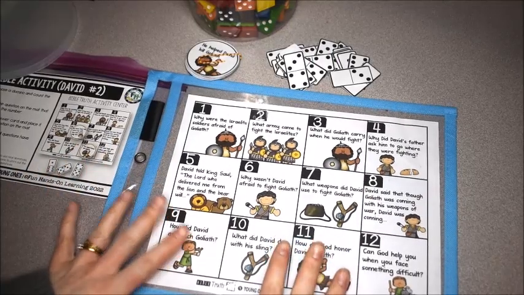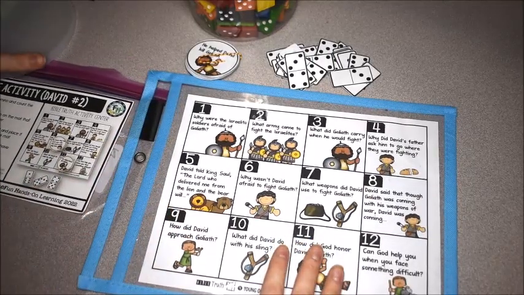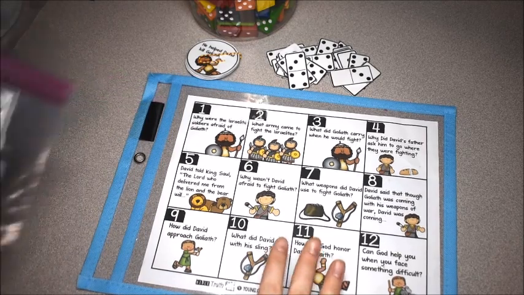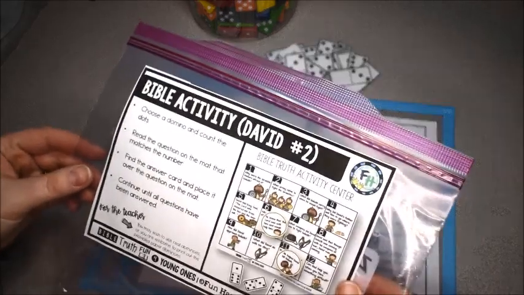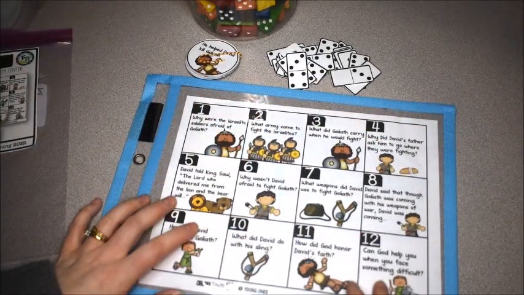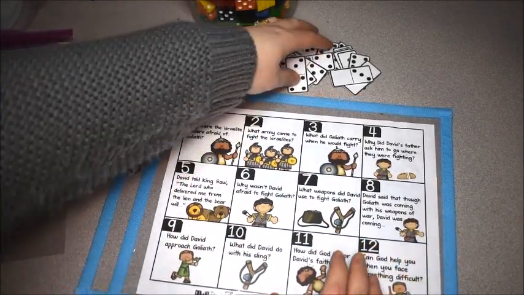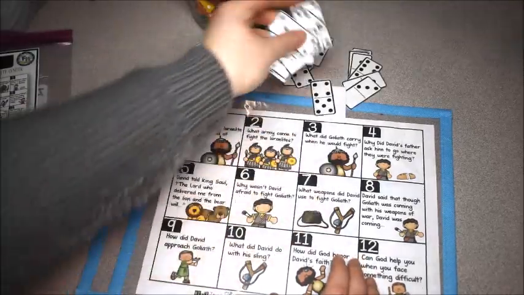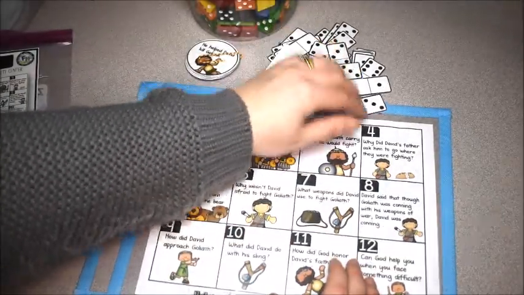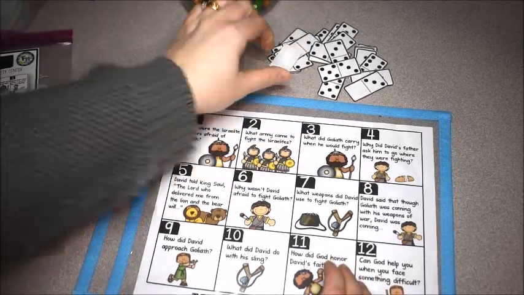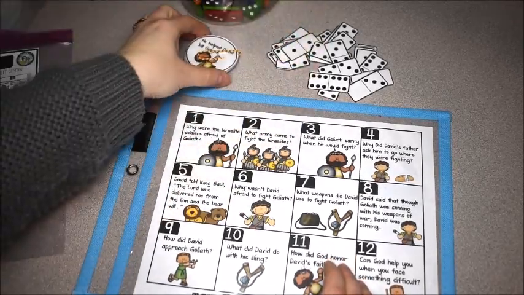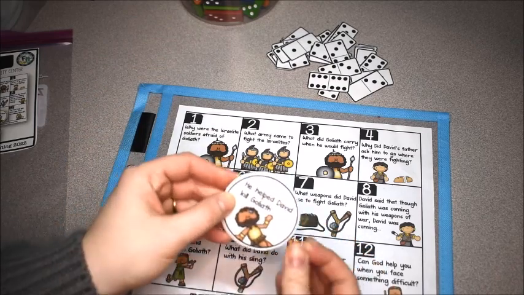All right, this next activity is from the story of David and Goliath. And again, this is story activity number 2. It comes with a mat like this, and I give you some paper dominoes to use with it. However, if you have real dominoes like I do, you could just use real dominoes. If you don't, use the paper ones. And then it also comes with answer cards here.